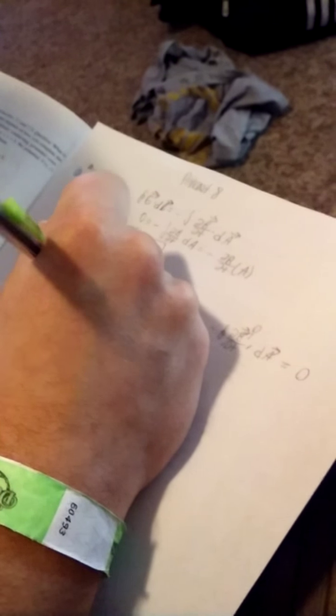Since we found up here that the partial of B with respect to t is equal to 0, this part just goes to 0, and the integral of 0 dot dA equals 0. Thus, the magnetic flux is not changing through the loop, and we can say the magnetic flux is equal to a constant.